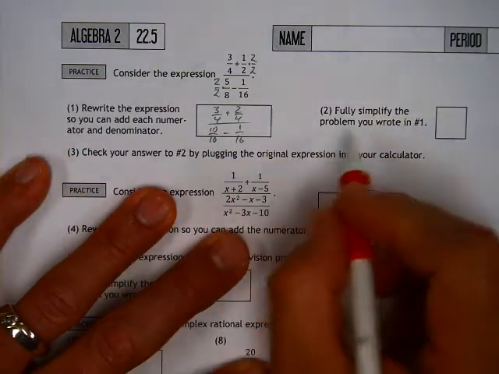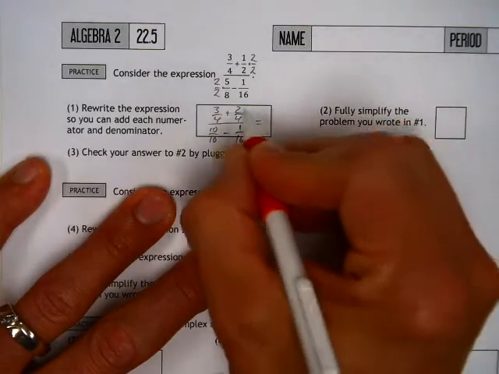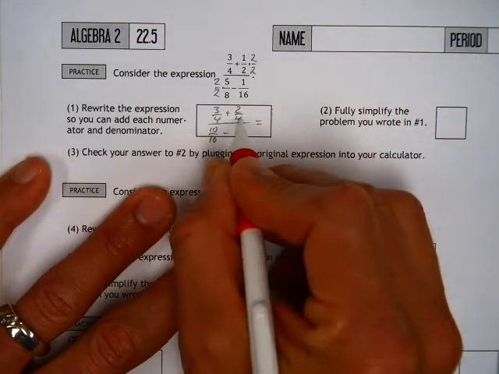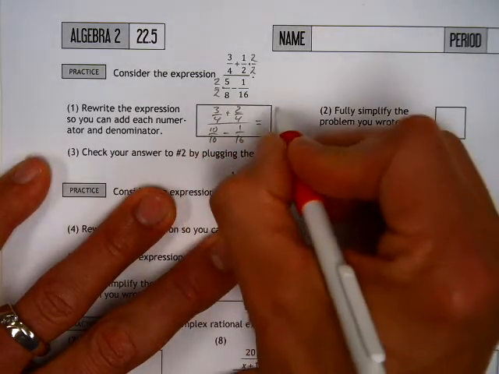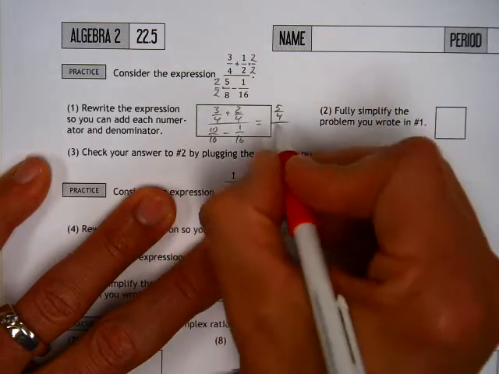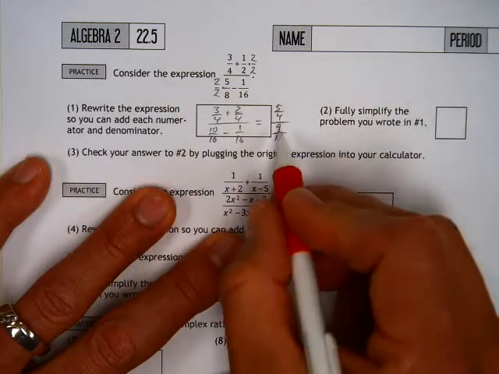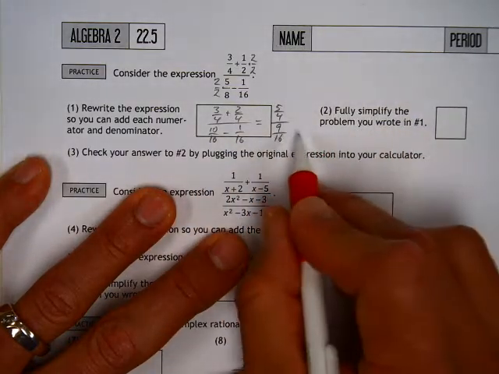Okay, simplify the problem that you wrote, number 1. Now we're going to do that. Here, if I add, again, common denominator, so I'm just adding the numerator, so that becomes 5 over 4, over 10 minus 1 becomes 9 over 16. Now, simplify fully the problem you wrote in number 1.